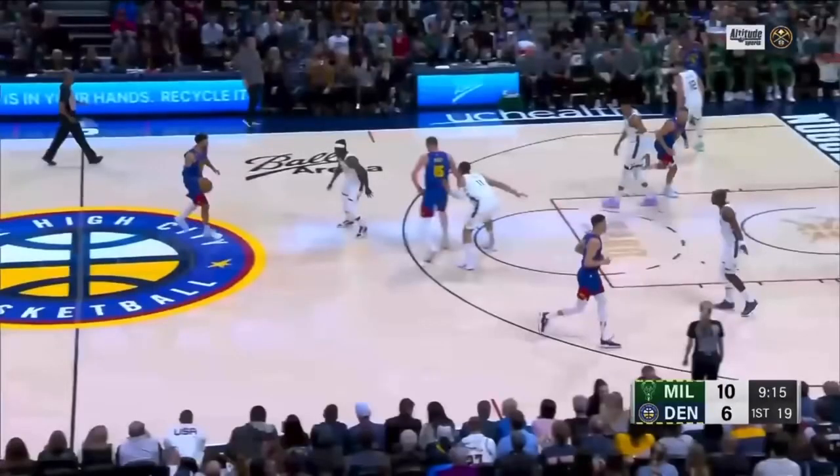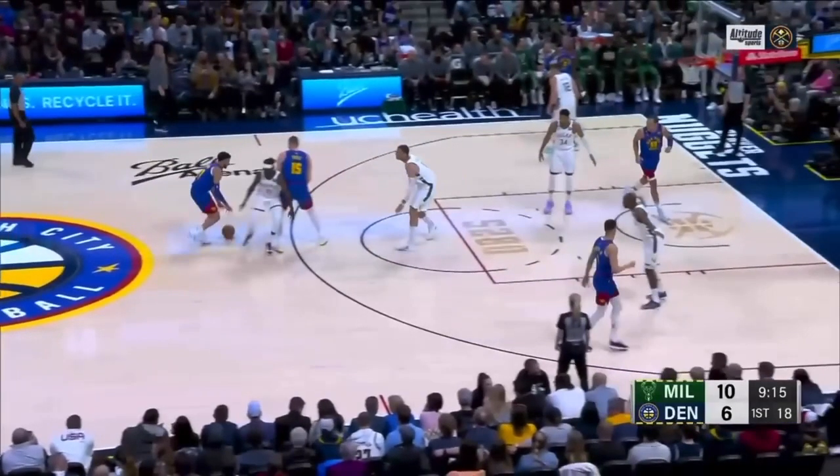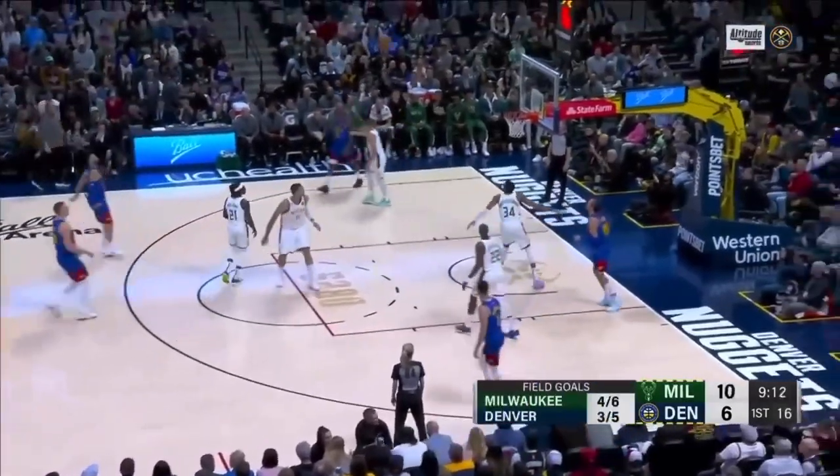Drew Holiday here. You can see his eyes. You cannot lean towards the screen early. Look at Drew Holiday here. You're leaning towards the screen so you get beat the other way.